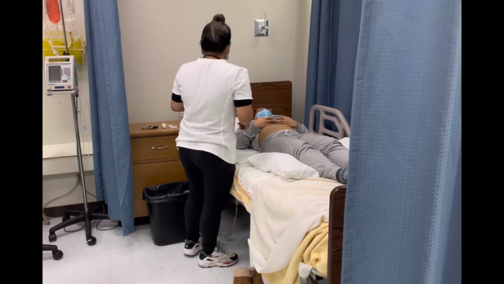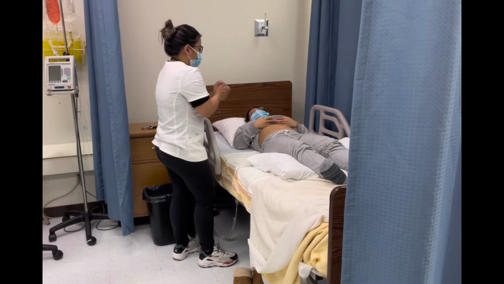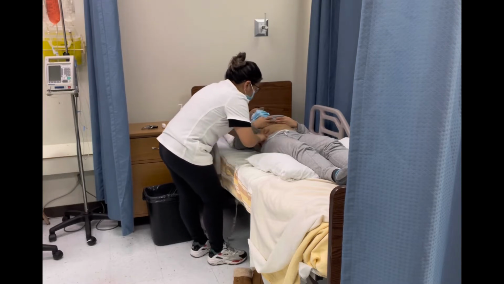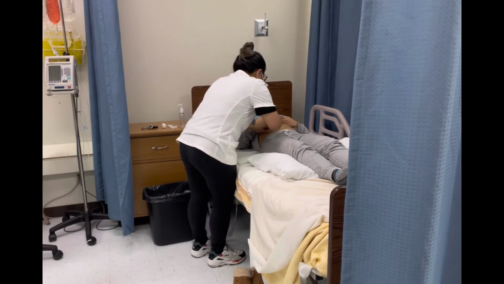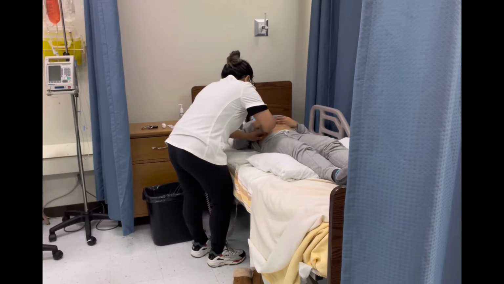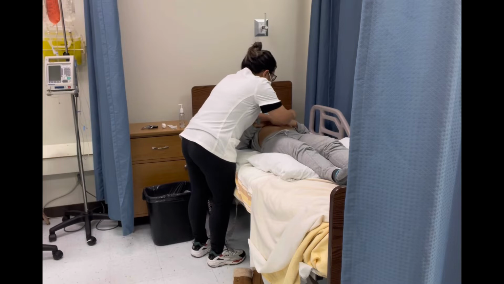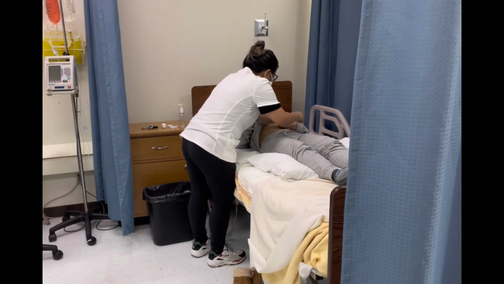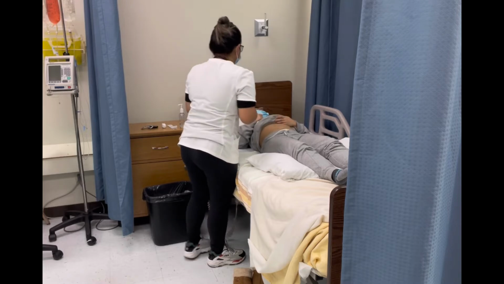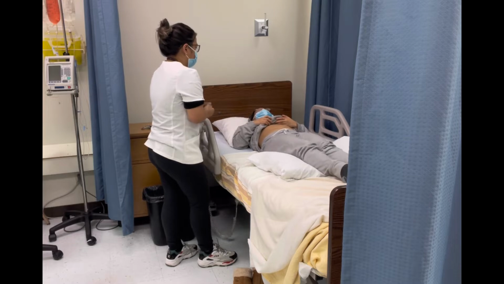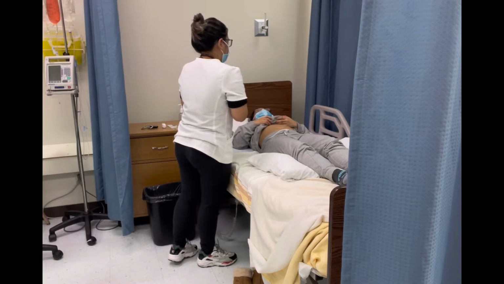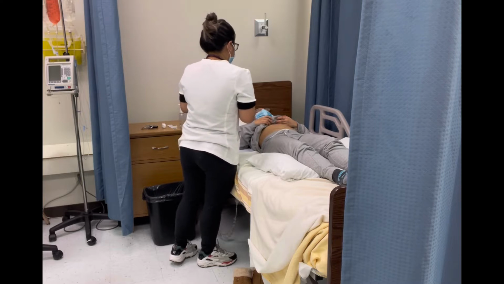So next that I'll be doing is percussing your abdominal. So I'll start with your right lower quadrant as well. Left upper quadrant. Okay, so far upon percussing, there's no dullness or resonance. I didn't hear any hyperactivity or infrequency. So next is I'll be doing the light palpation.